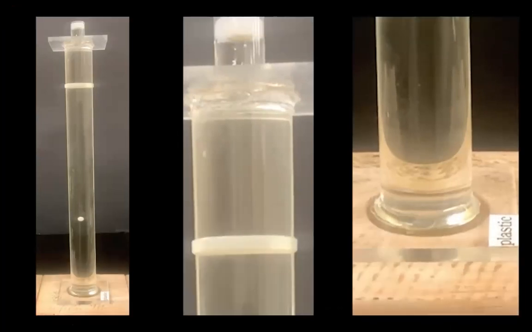So you can see this is slow enough, and we can do this ourselves. All right, it's approaching the bottom now. I'm going to pause it once it reaches the bottom.